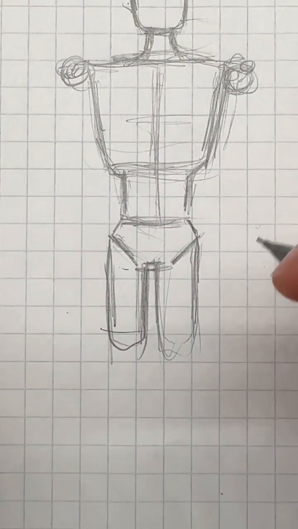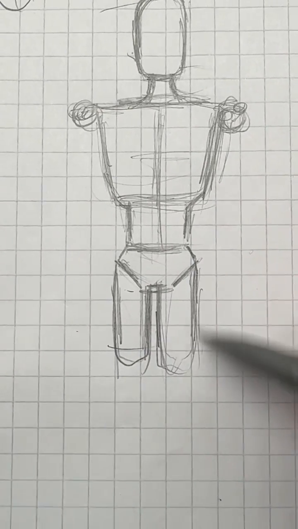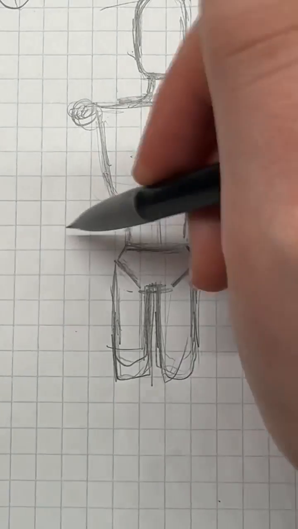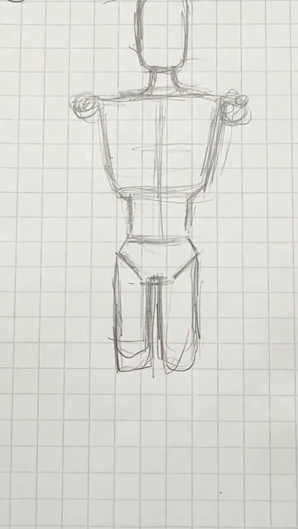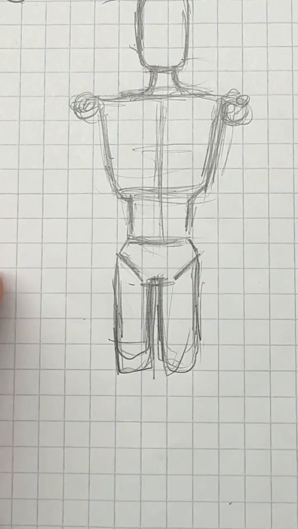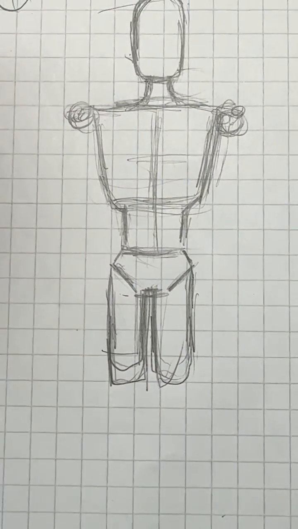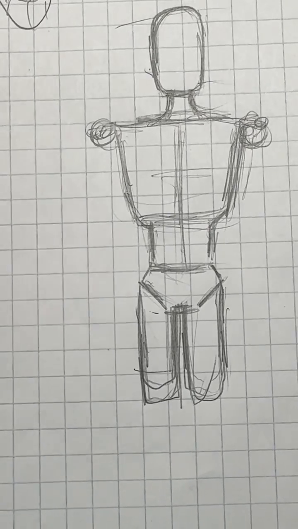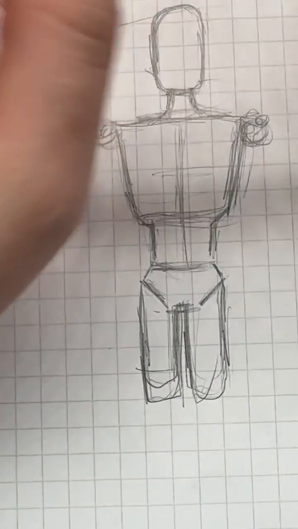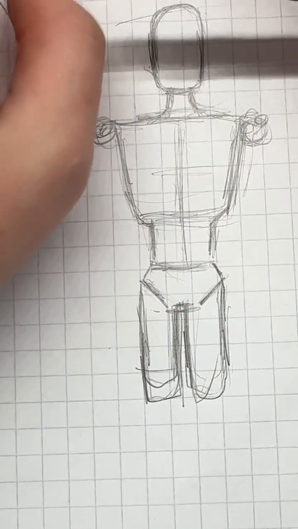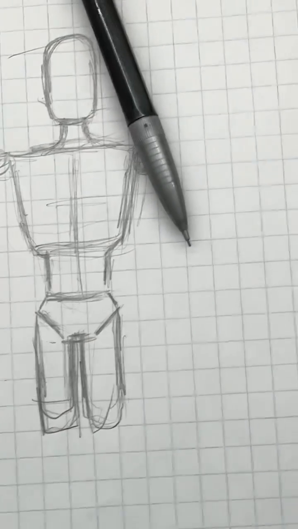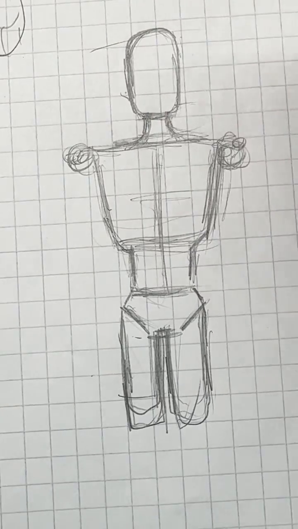So continuing on with the thighs. I'm not good at drawing legs because I usually just cut it off right here when I draw things. I'm not good with feet either because it's kind of weird searching up feet on Google.